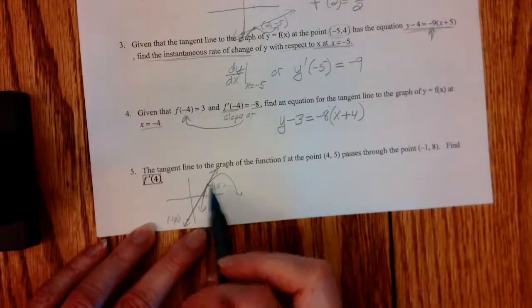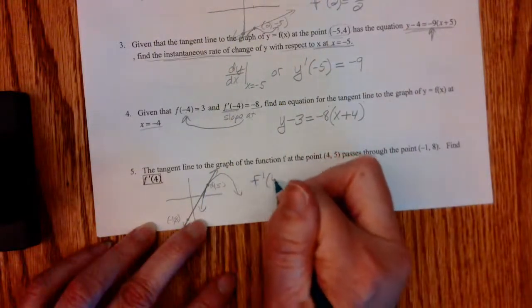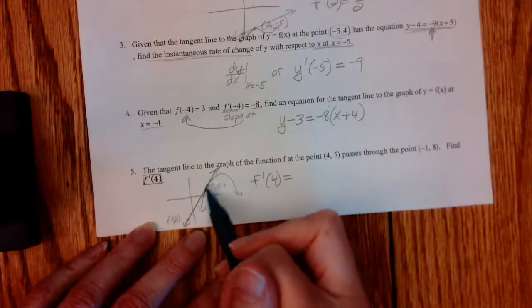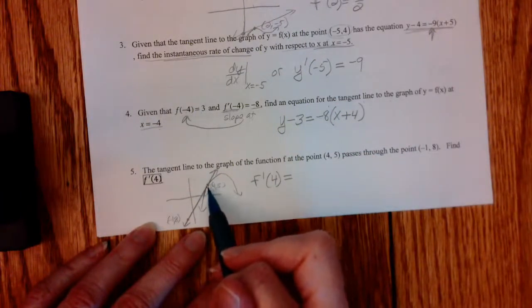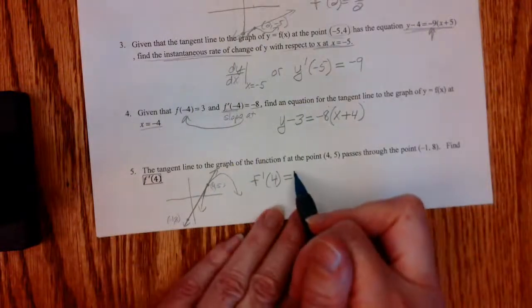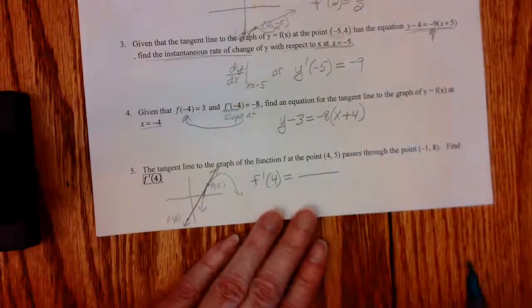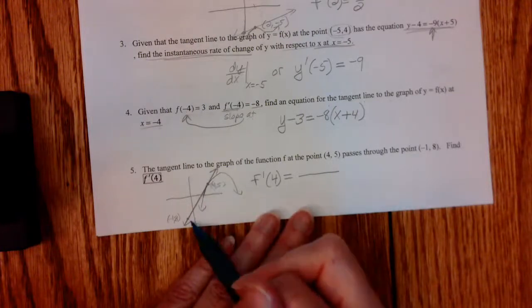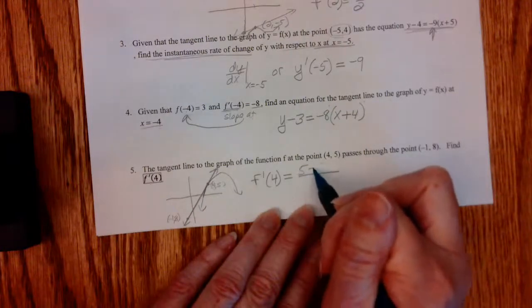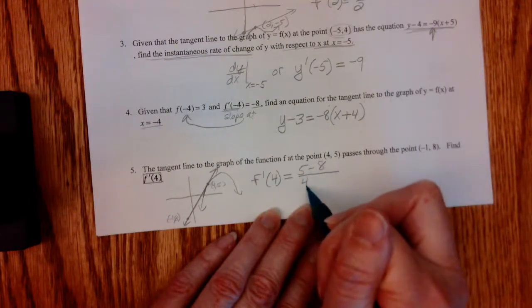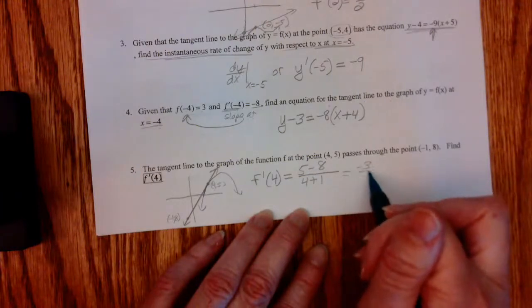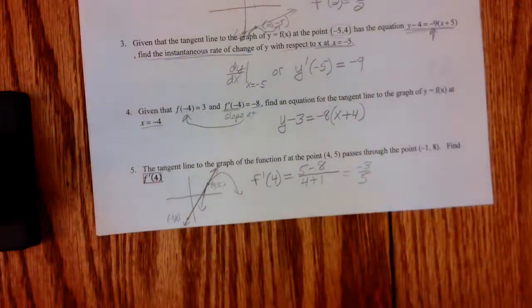Well, if I want to know what is f prime at 4, I need to find what's the slope of this line, because that line is modeling the slope at 4, 5. To do that, since I don't have an equation of the line, I'm going to go back to traditional algebra 1 to find slope. y2 minus y1 over x2 minus x1. I get -3/5 is the slope of my line. Figures not drawn to scale.